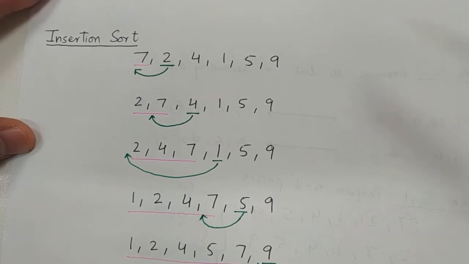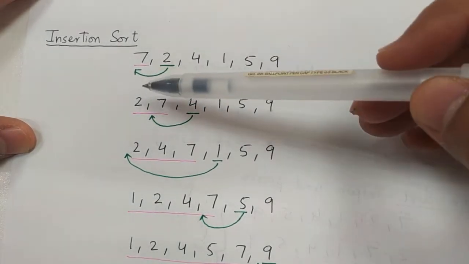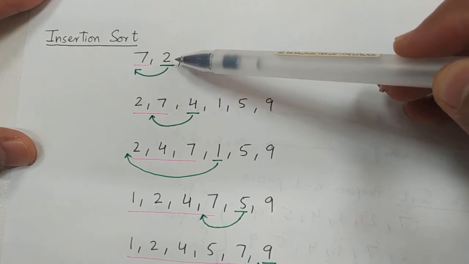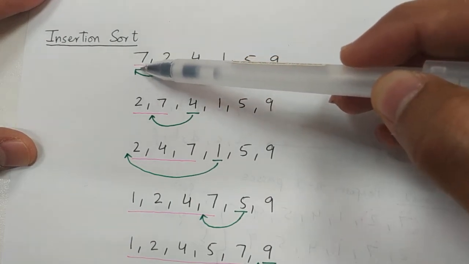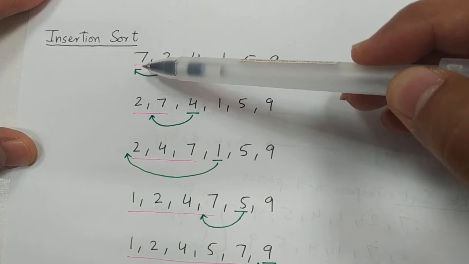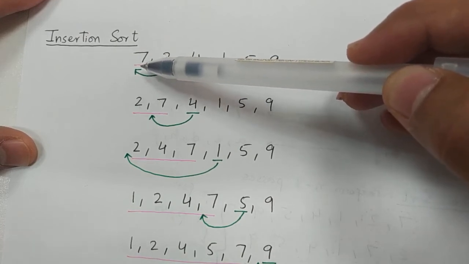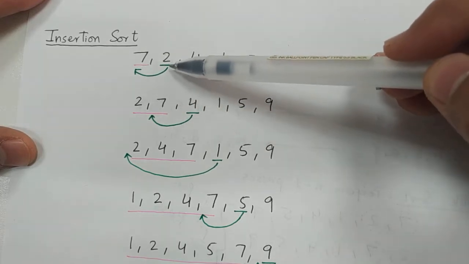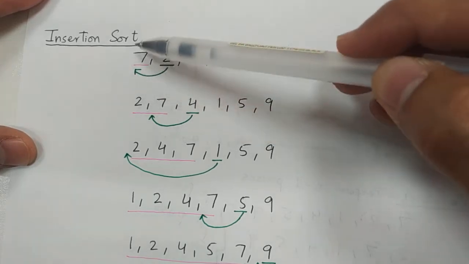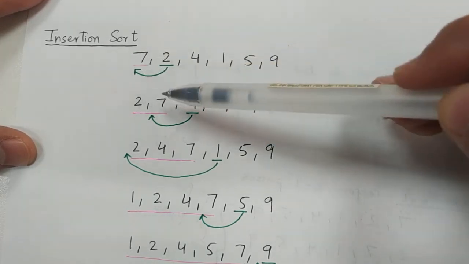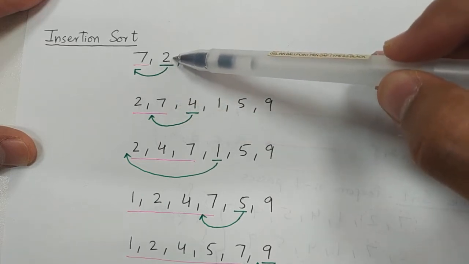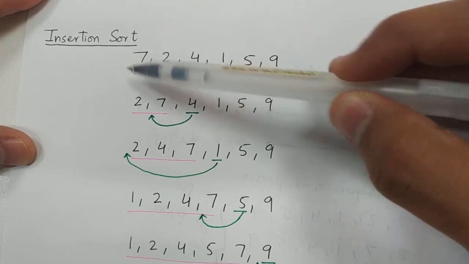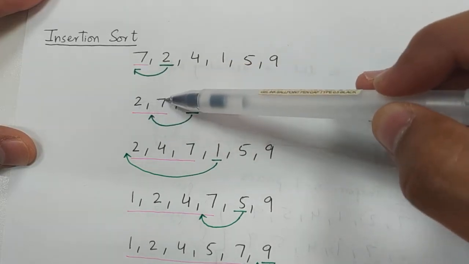like this. The idea is that you can first compare the first two elements, and you will consider that part of your list is already sorted. So let's say right now I'm saying just the first element is correctly sorted, but the second element needs to be inserted in this list in the correct place. So I check 2 and I see that 2 is smaller than 7, so I have to insert it over here. So I place 2 over here and 7 over here.